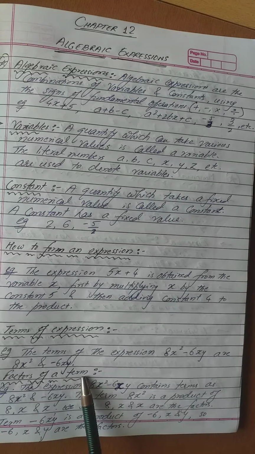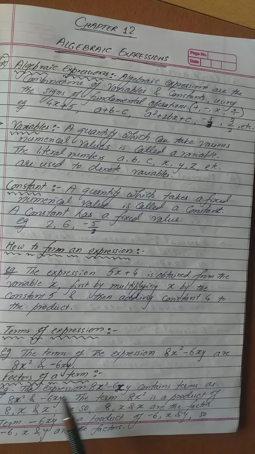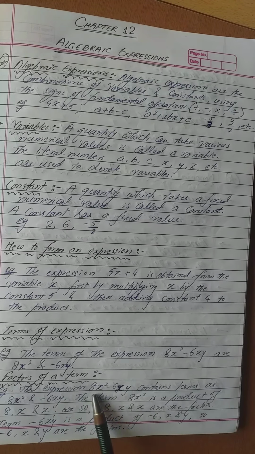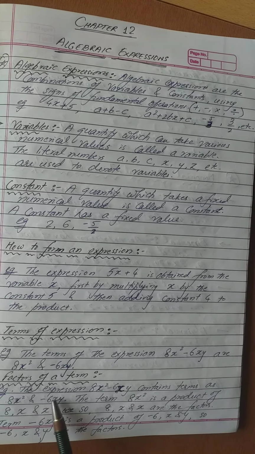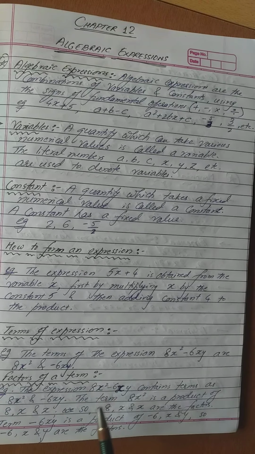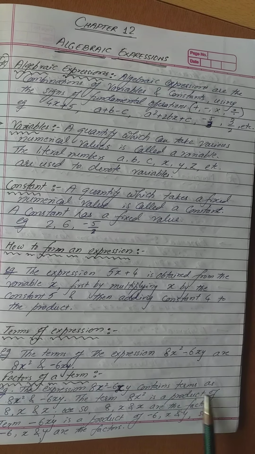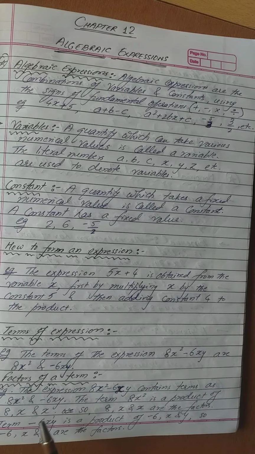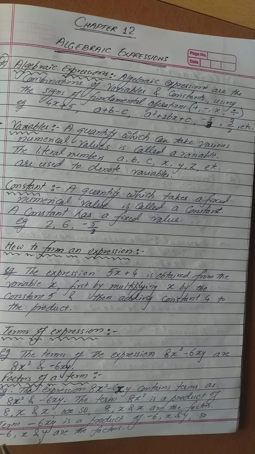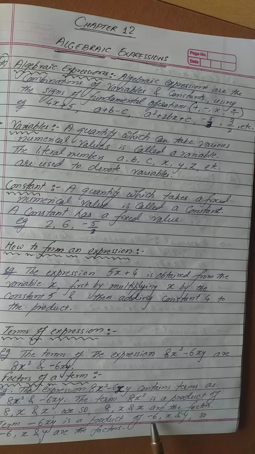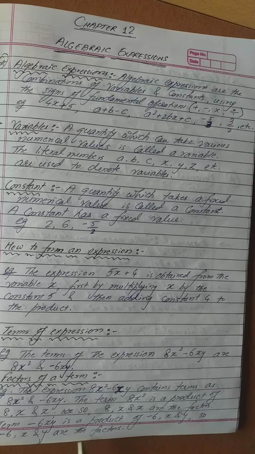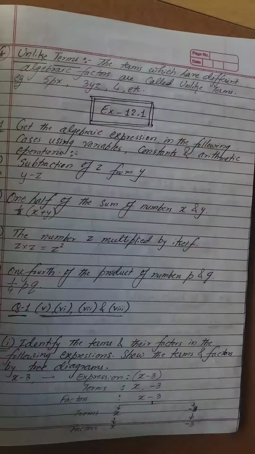Factors of a term. Now let us see what are the factors of a term. For example, the expression 8x square minus 6xy contains terms 8x square and minus 6xy, which we have seen previously. The term 8x square is a product of 8x and x. So 8x and x are the factors of the term 8x square. And the term minus 6xy is a product of minus 6x and y. So minus 6x and y are the factors of the term minus 6xy.